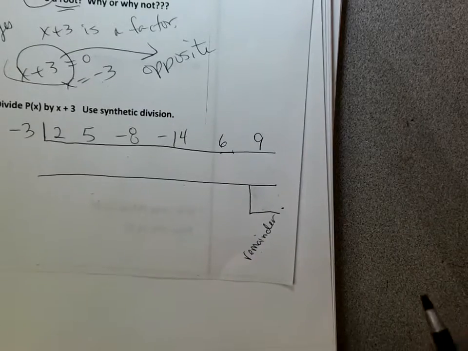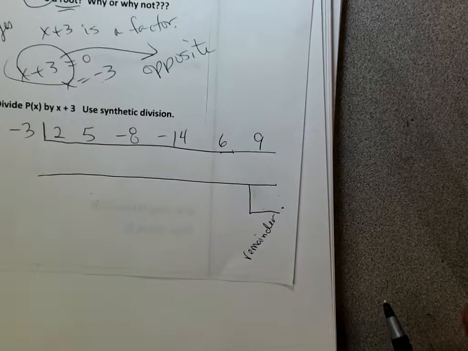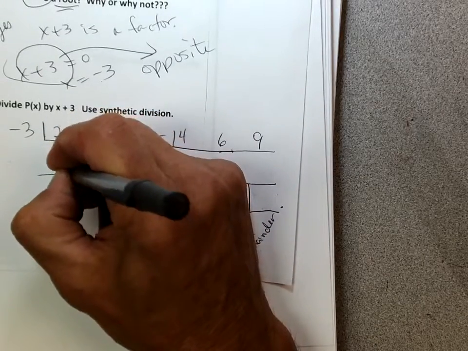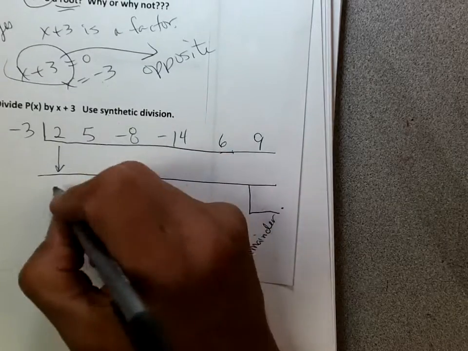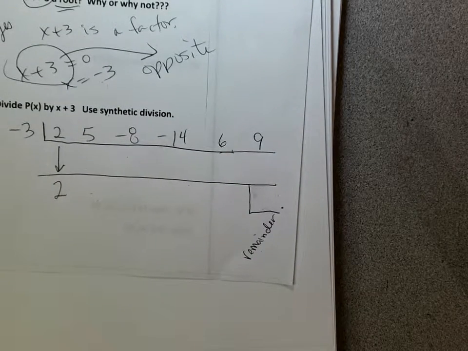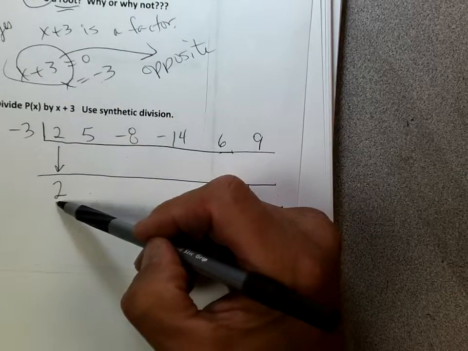So what do you do? Step 1. So here's the key. Everybody watching? Step 1. Slide the first term down. Just bring down the 2, put it there, okay? Slide it down. That's the first term. You've got to just bring it down, okay?